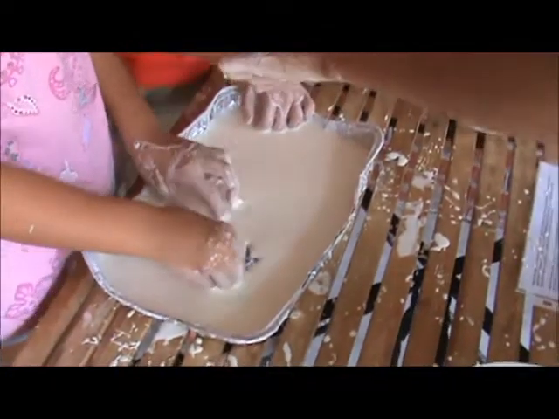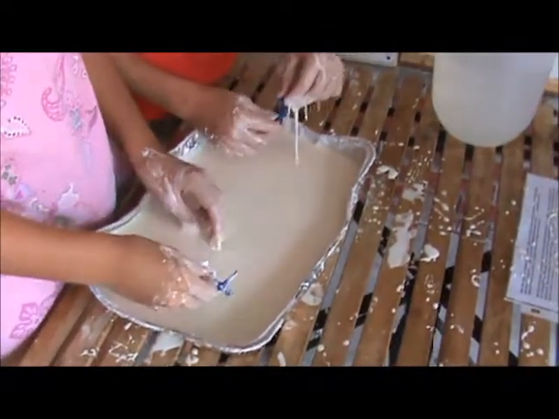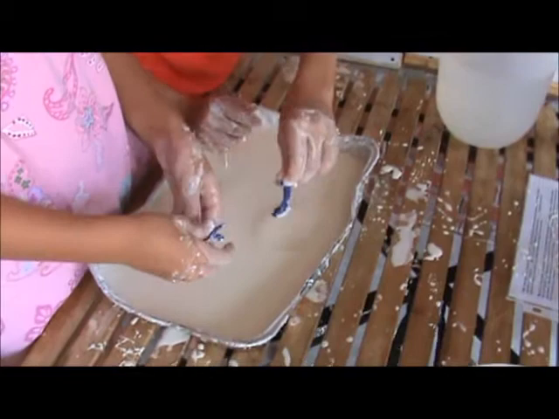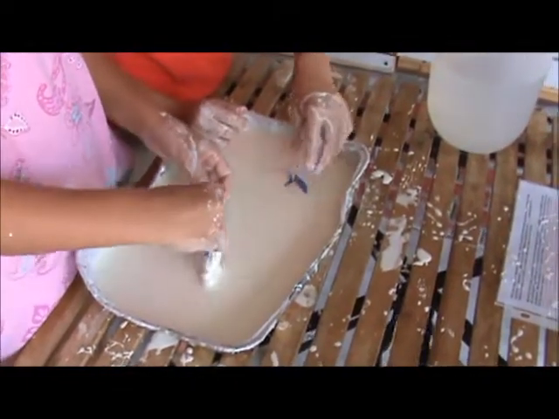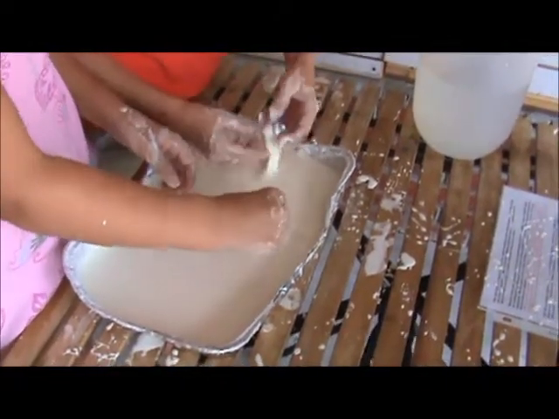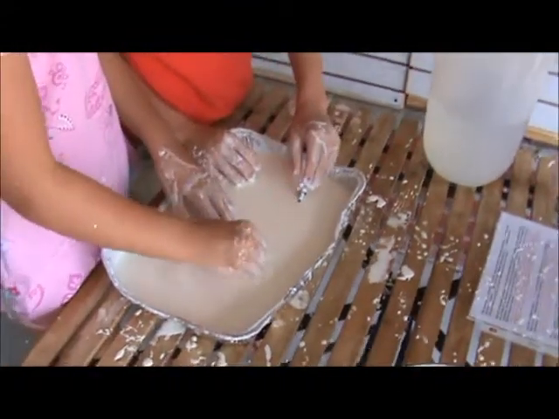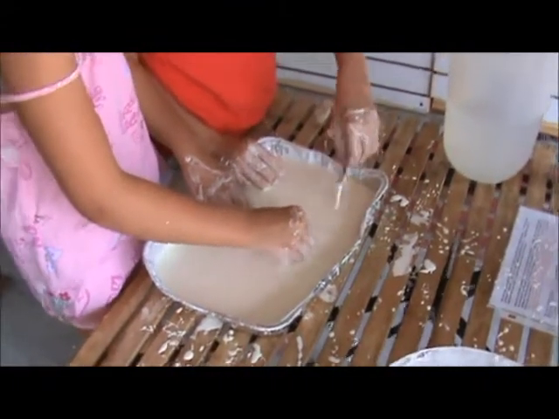And you can practice trying to save the guy from quicksand. See, it's hard. Now just let him go. It's a non-Newtonian liquid, so when you pull him out, just let him go.